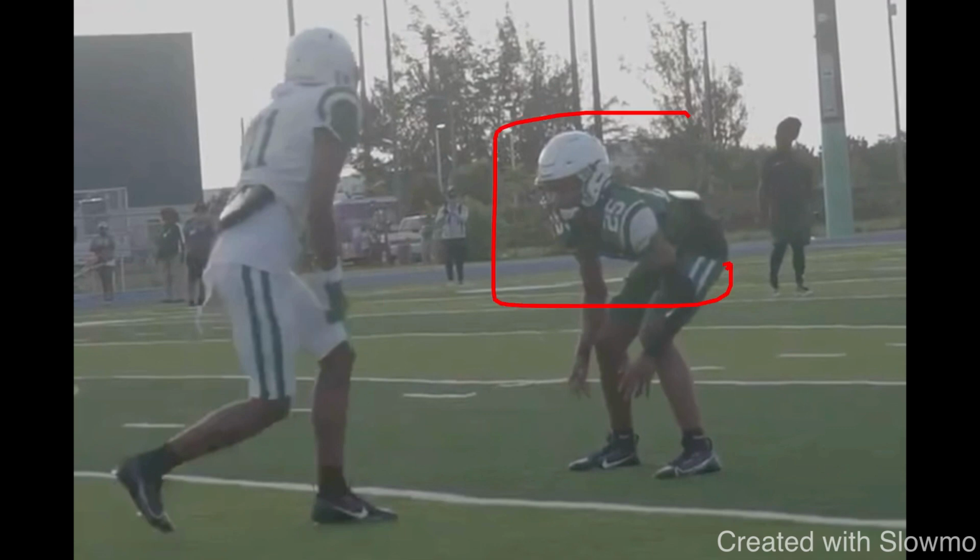So remember, guys, when we have a DB who's lined up in inside shade press, his goal, and his goal only, is to prevent the inside route. Don't let us run a slant. Don't let us run a dig. Don't let us run a post and then force us to the outside, right?